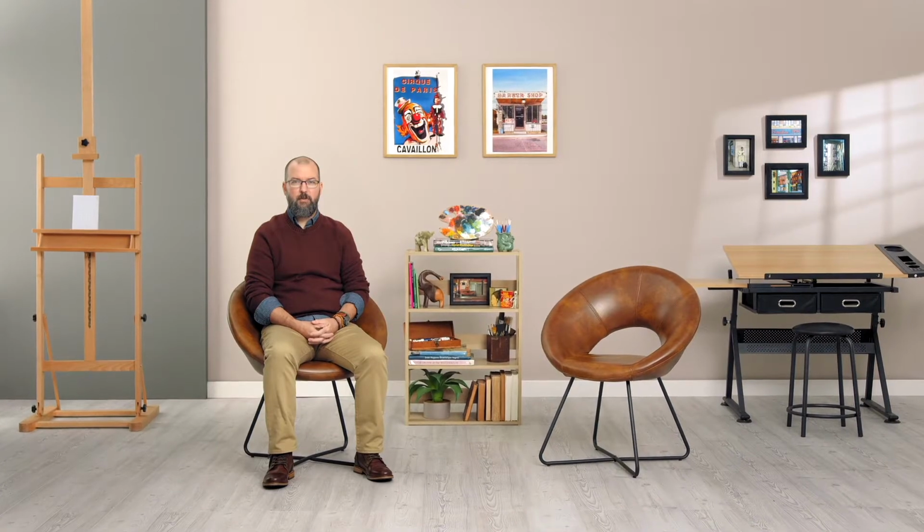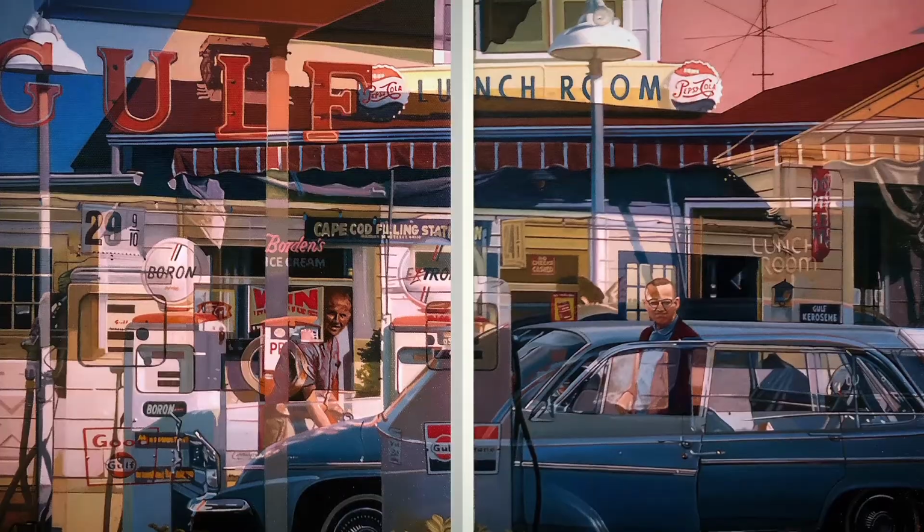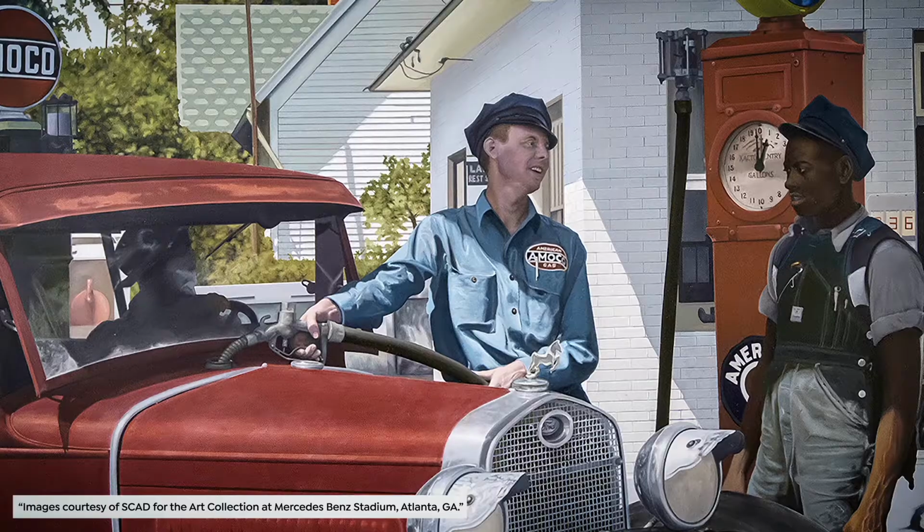Hello, my name's Christopher Paul Stevens, and I'm a studio artist specializing in photorealism. I sell my work through galleries around the globe, having representatives in New York, Montreal, Oregon, and Ireland. I've also had the chance to be commissioned by the Mercedes-Benz Stadium in Atlanta, Georgia.